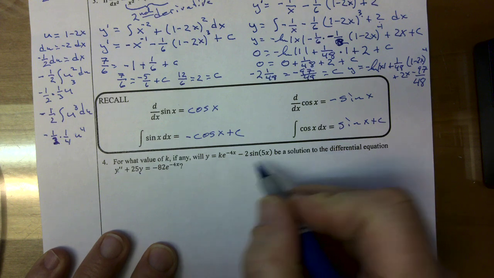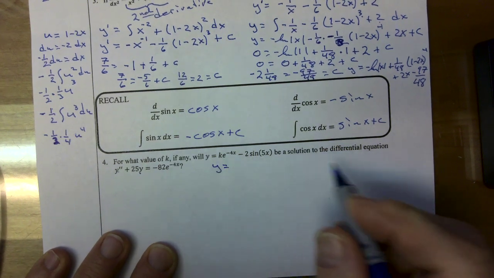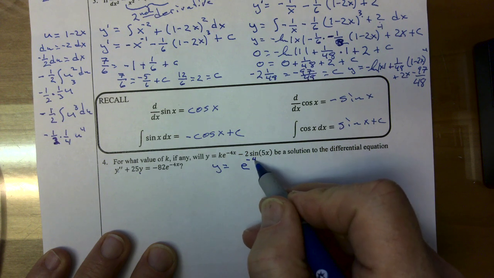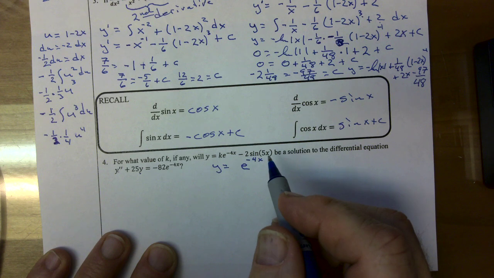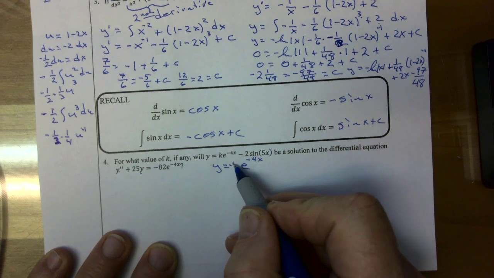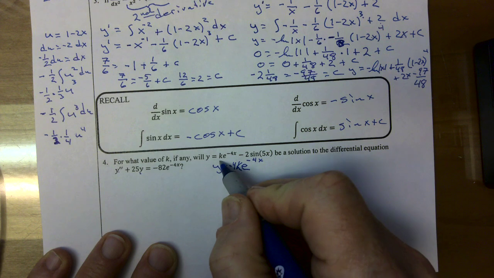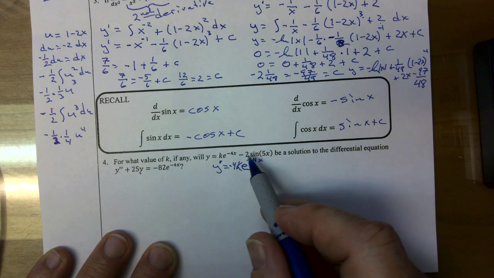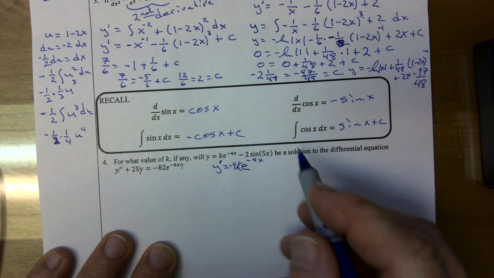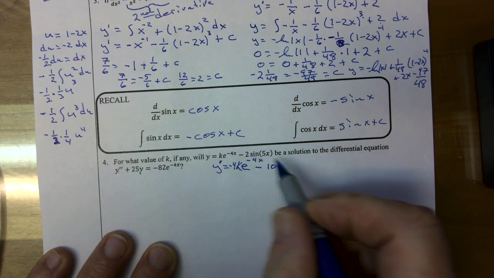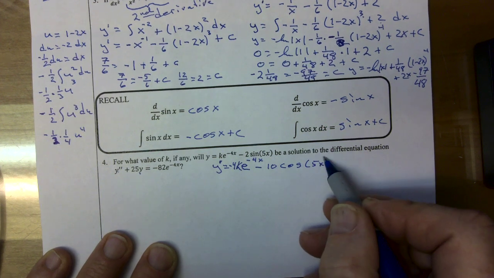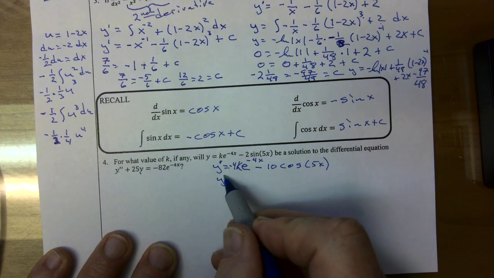So the first derivative equals, well, the derivative of e to the negative 4x is e to the negative 4x times the negative 4. So now I got negative 4k. That's the first derivative. Derivative of sine is cosine. And then I got the chain rule of 5. So I'll have 2 cosine 5x times 5. That's going to be a minus 10, because 2 times 5 is 10, cosine of 5x. All right, so I got to do this another time, second derivative.